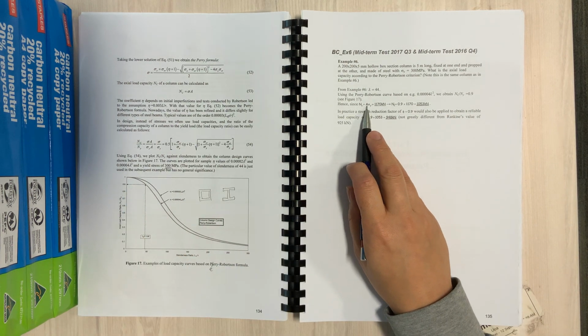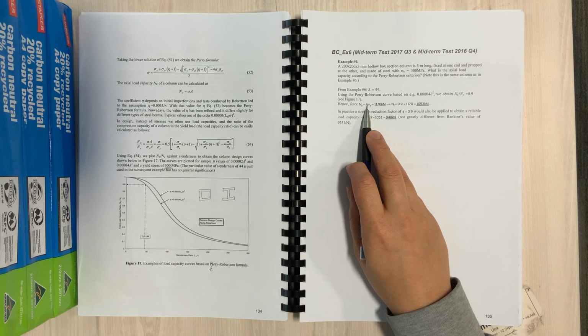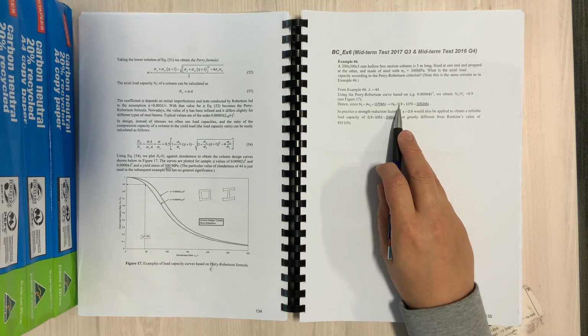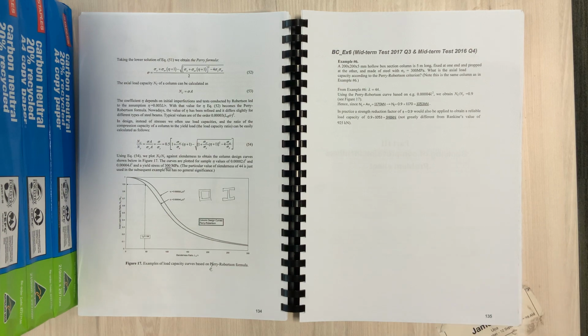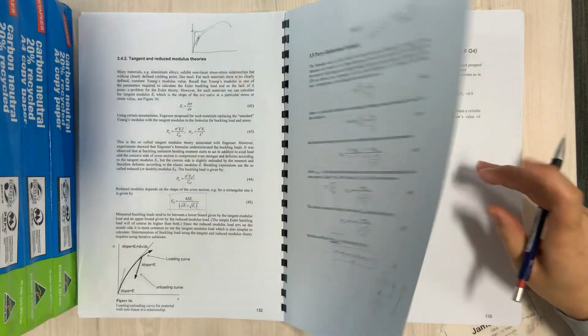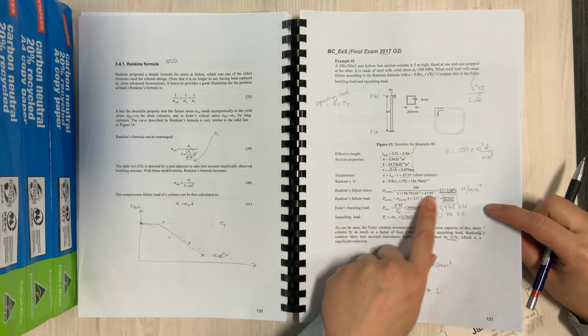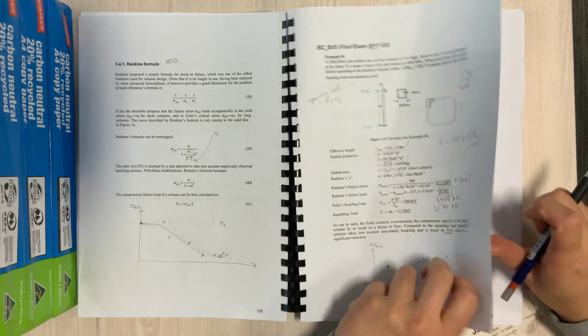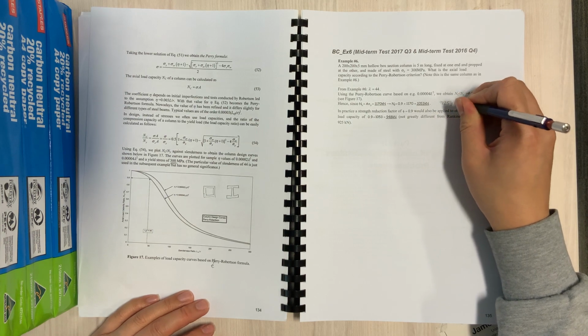And since NY is the squash load, which is the cross-sectional area multiplied by 300, multiply those two together and you get 1053 kilonewtons. So flicking back, with the Rankine equations, we were getting 925. So the Rankine gave you 925.